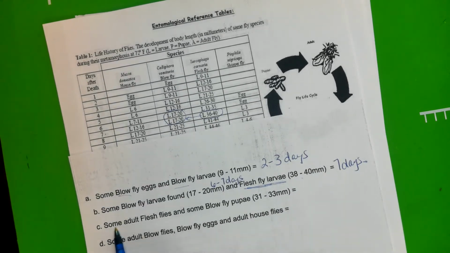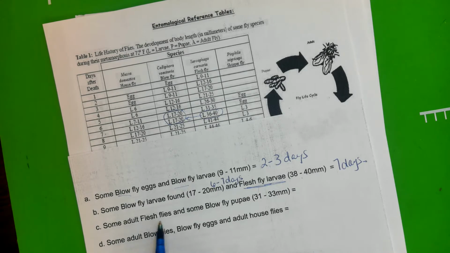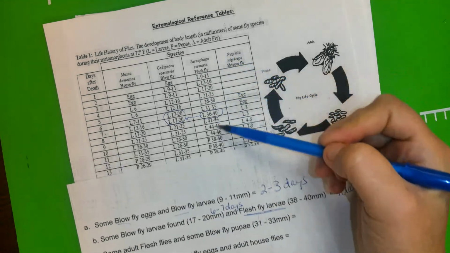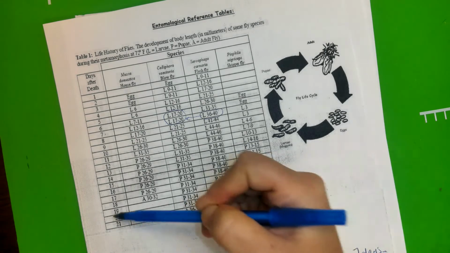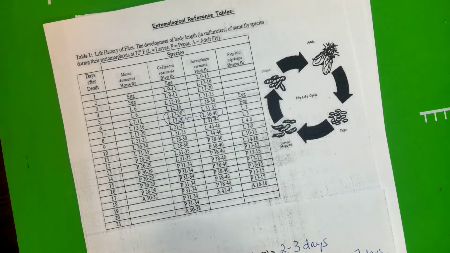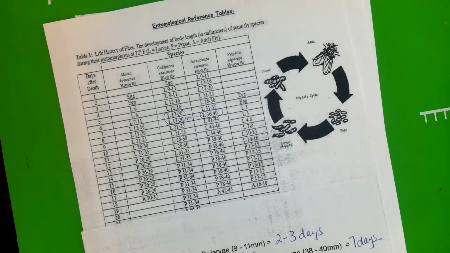And the next one is some adult flies and some blowfly pupae. Okay, so flesh flies, adult, some of them will be 19 days. And this is the blowfly pupae.